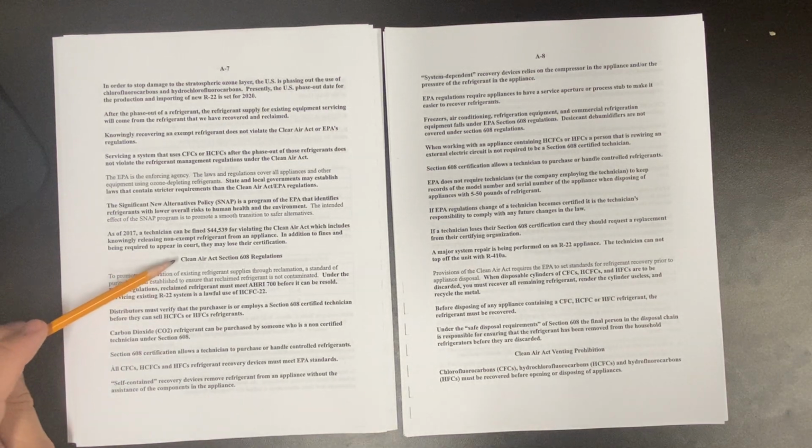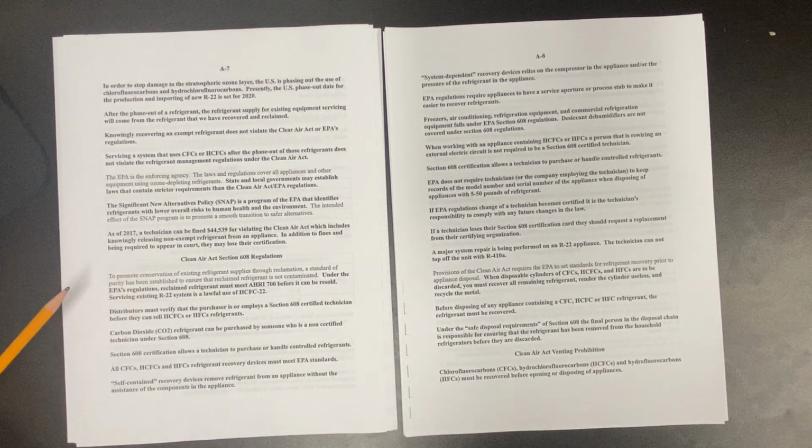Clean Air Act Section 608 regulations. To promote conservation of existing refrigerant supplies through reclamation, a standard of purity has been established to ensure that reclaimed refrigerant is not contaminated. Under the EPA's regulations, reclaimed refrigerant must meet AHRI 700 before it can be resold.